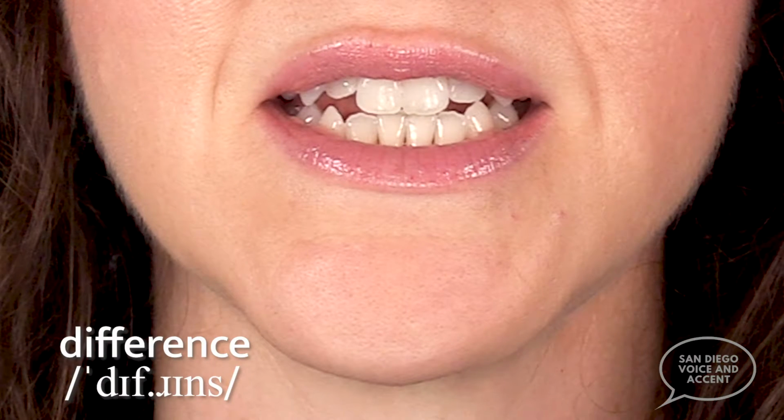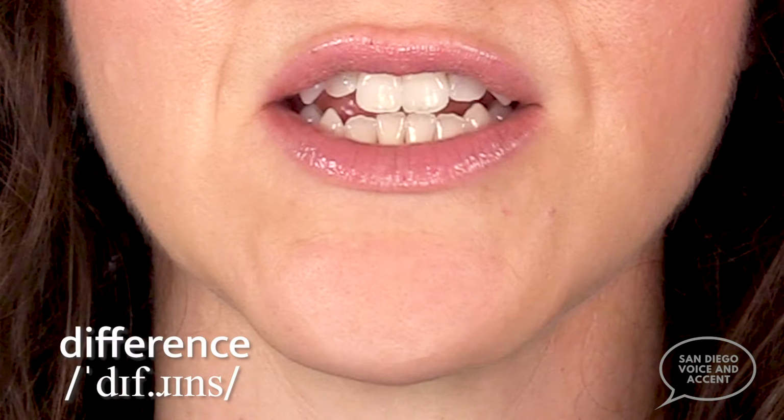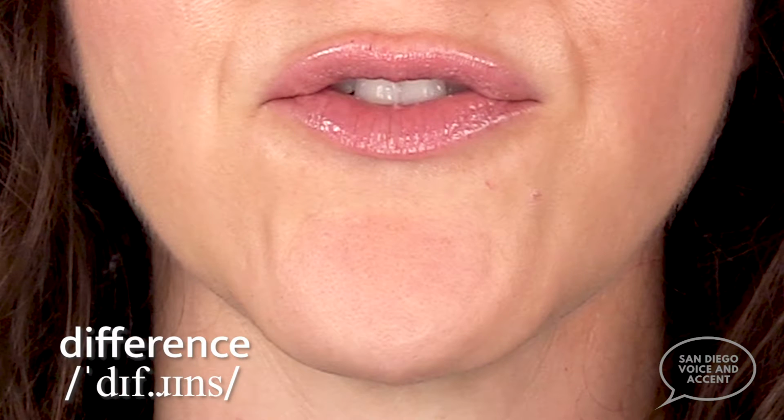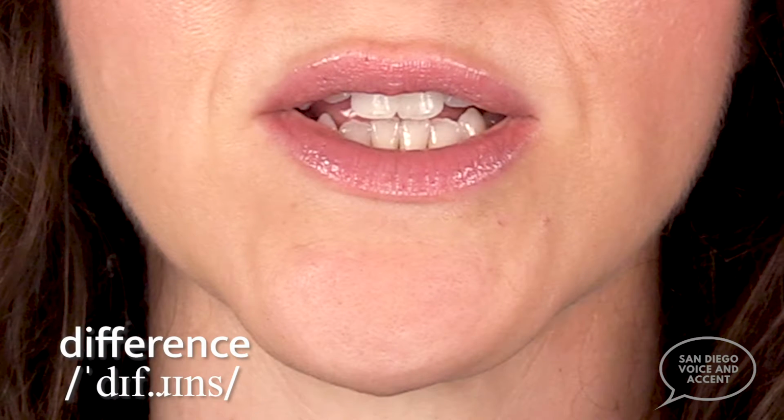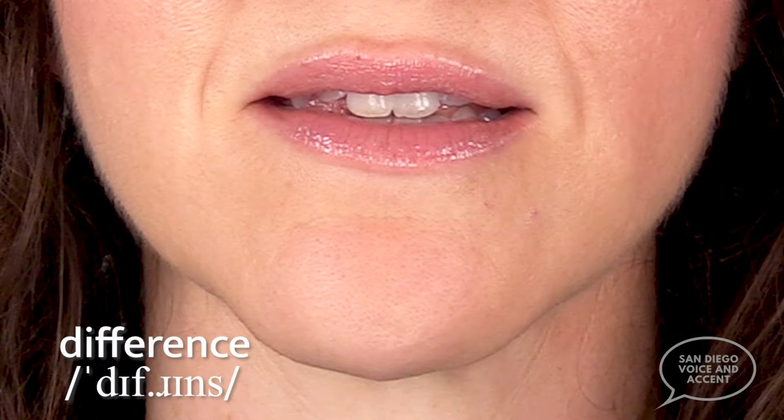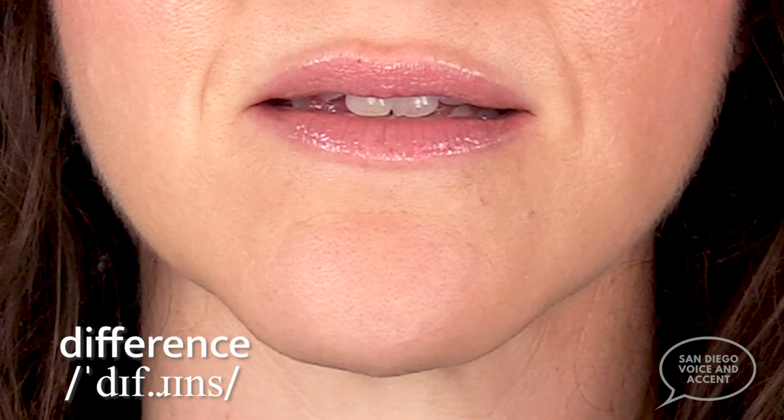The tongue tip is up at the alveolar ridge for the initial D consonant. Then the tongue moves down for the I vowel, and the top teeth touch the bottom lip for the F consonant. The lips round as you move directly to the R consonant. Then the lips relax for the I vowel. The tongue tip comes up for the N consonant and moves directly into the final S sound.